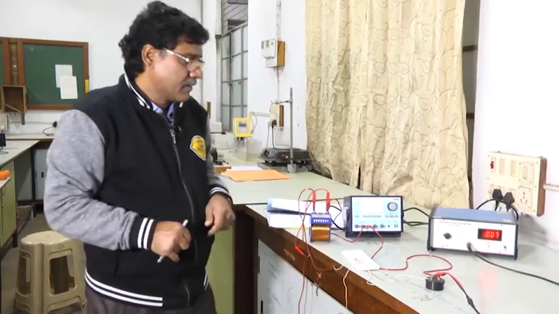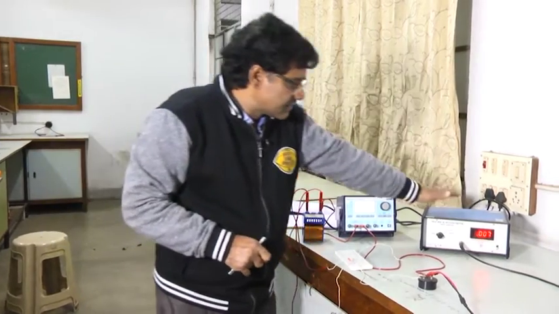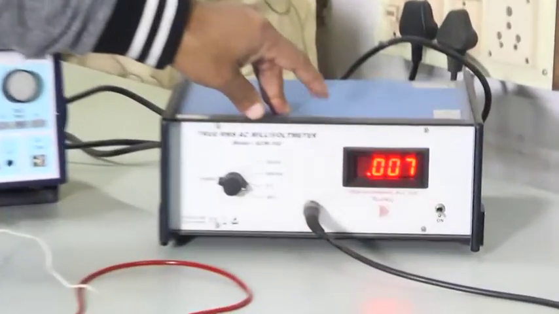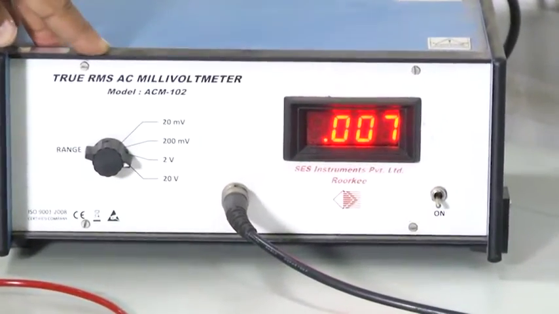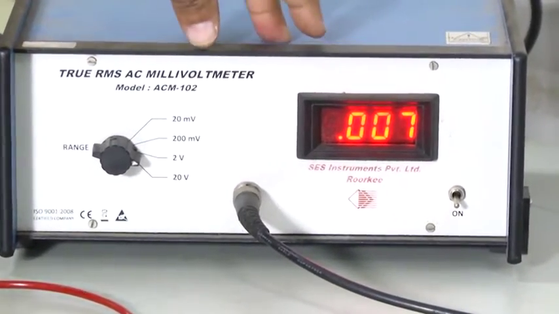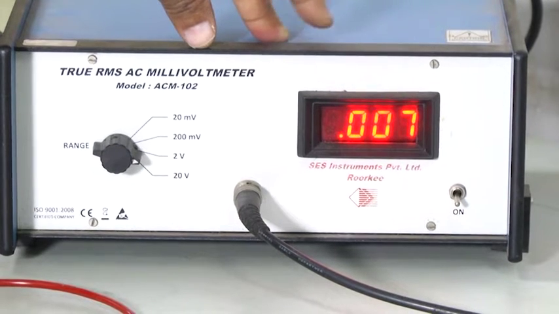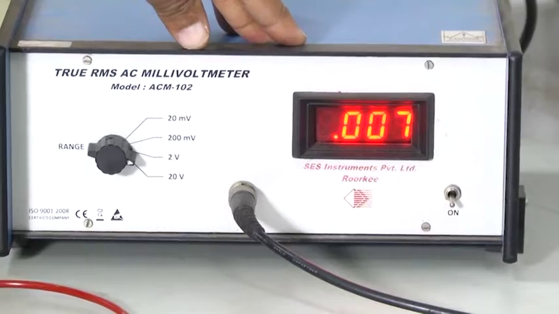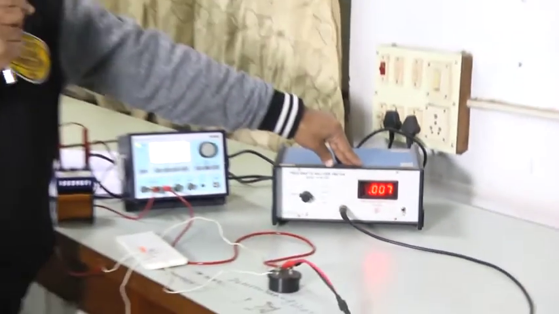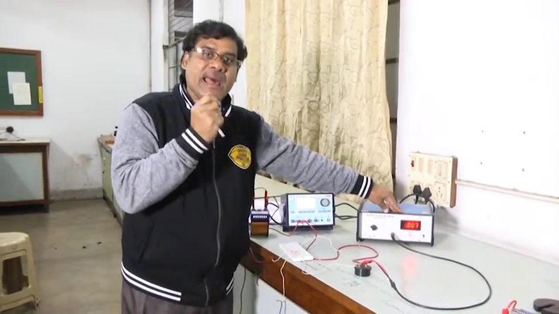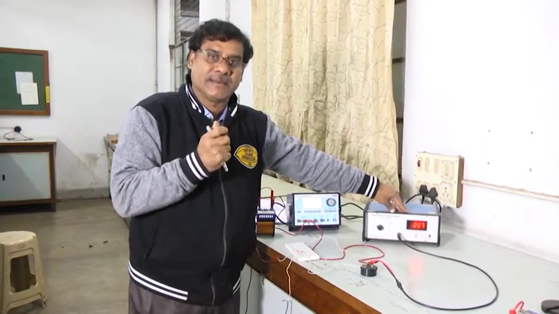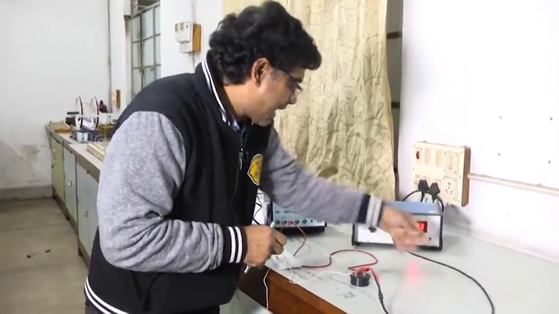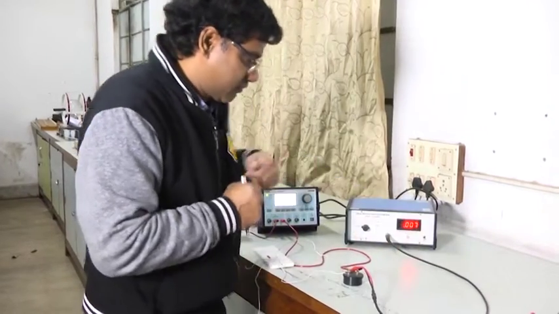Okay. Now, this is the AC ammeter. This is the AC voltmeter, yes. So, this will be used for measuring the voltages VR, VL and VC, right. Two wires are coming from here.